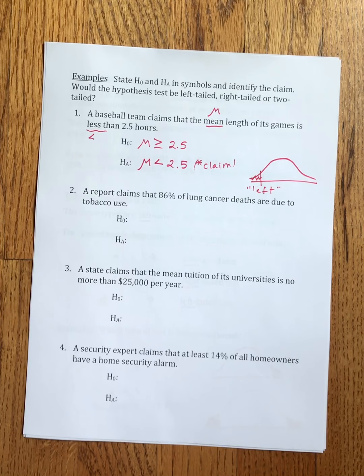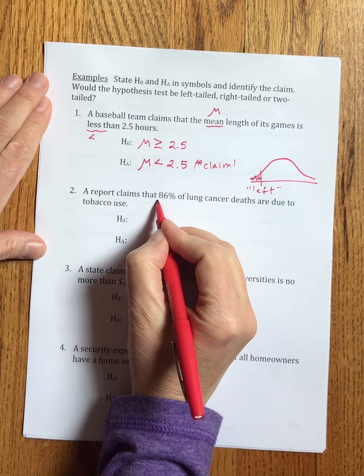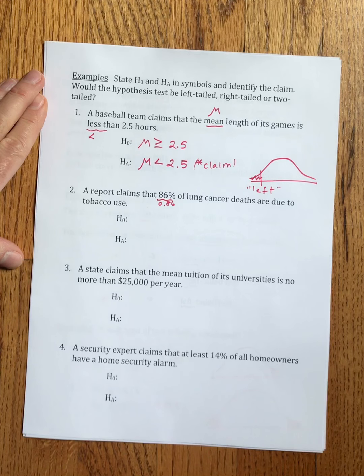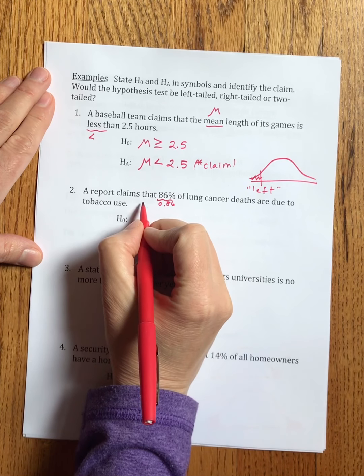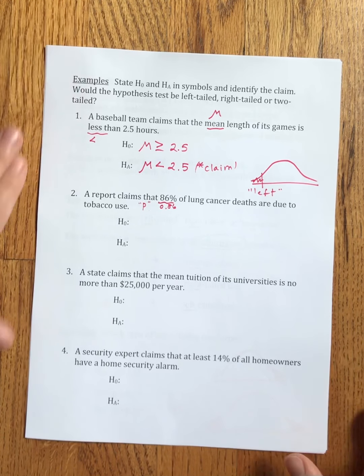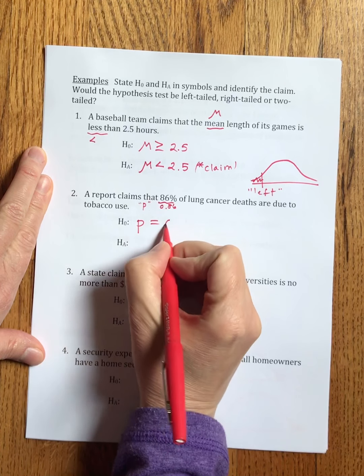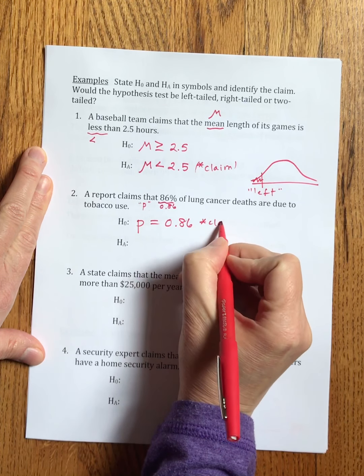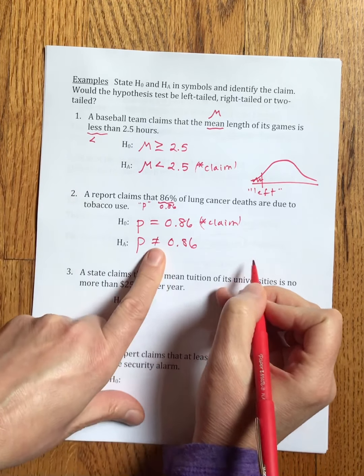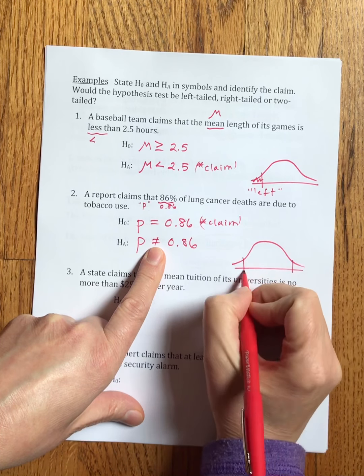So here would be a great time to pause the video, try completing 2, 3, and 4 to see a bit more. Two looks like we have another decimal involved. And nothing about mean or standard deviation or anything like that, so probably a proportion again. P for proportion. And it seems to be saying that that is the proportion, so that would be translated as an equal sign. And the opposite of that would be not equal. The not equal helps us know that it's a two-tailed test.